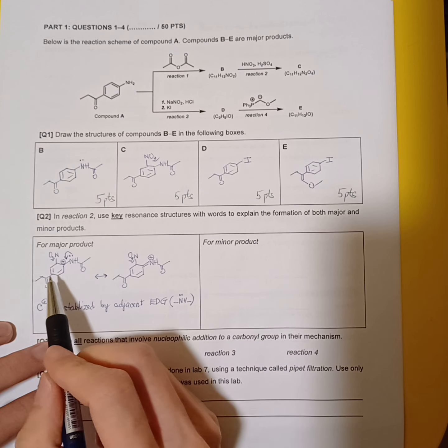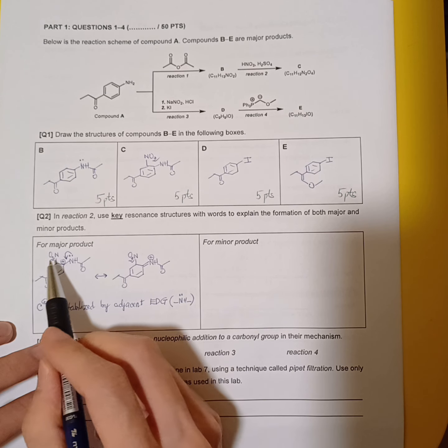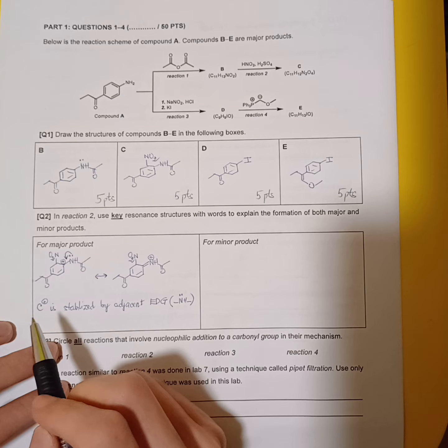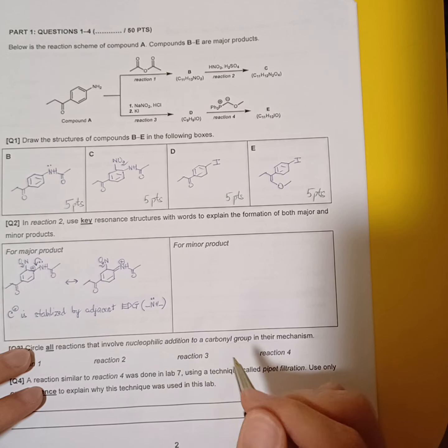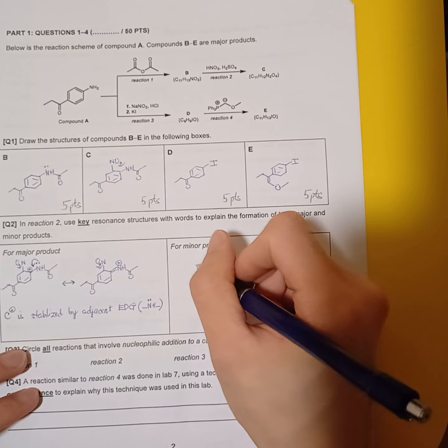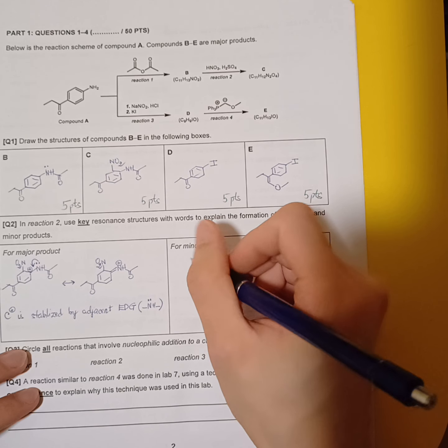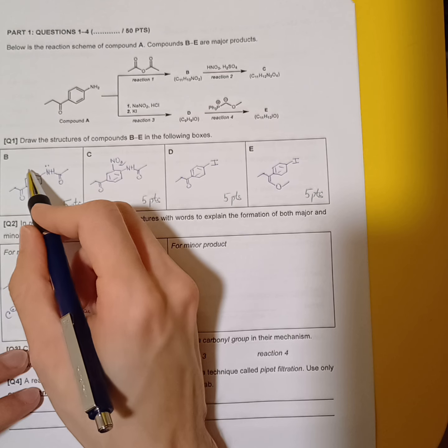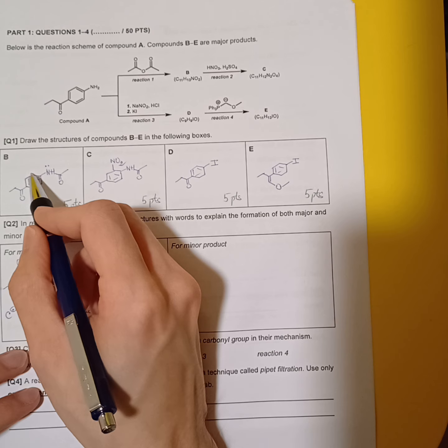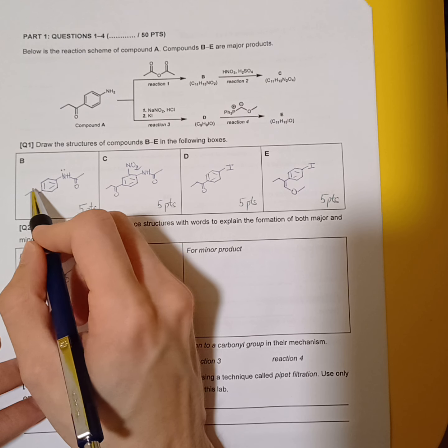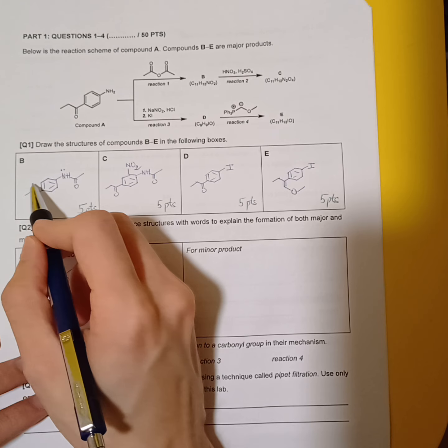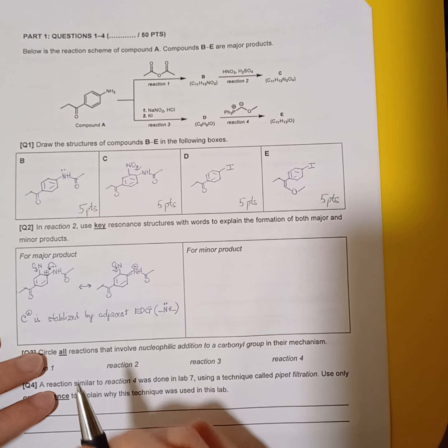But if you introduce the nitro group at the other position, for example, ortho position to the carbonyl group, what will happen? So now, instead of forming from this position, I will form the product that has the nitro group attached to this carbon.